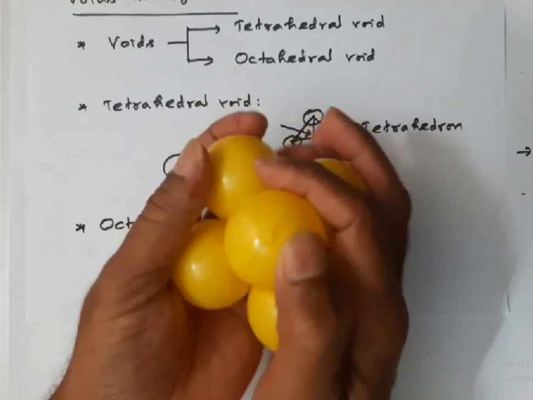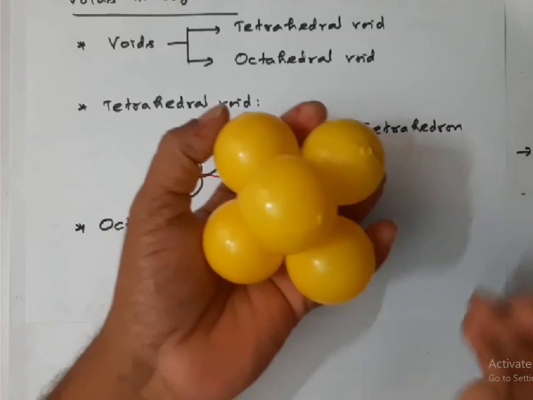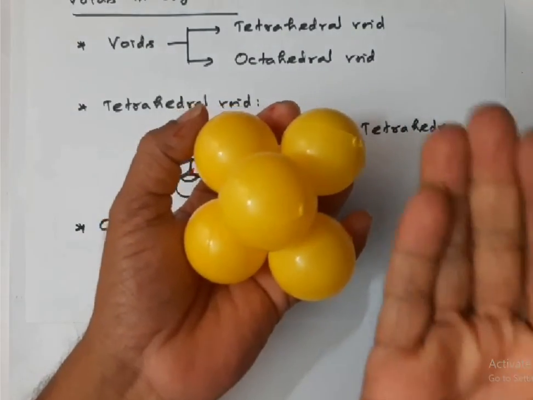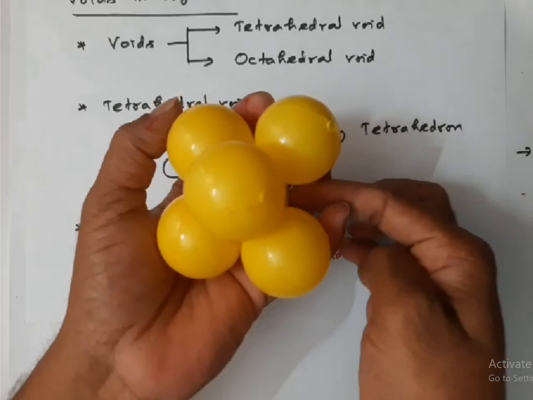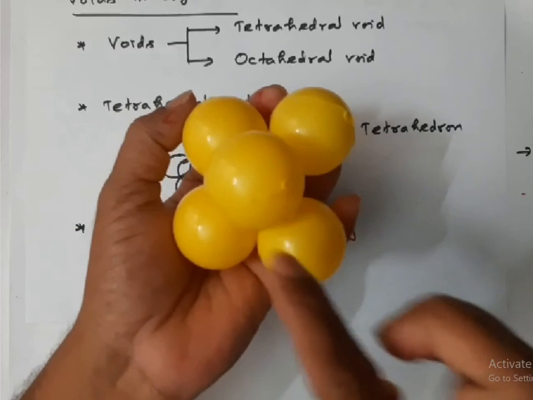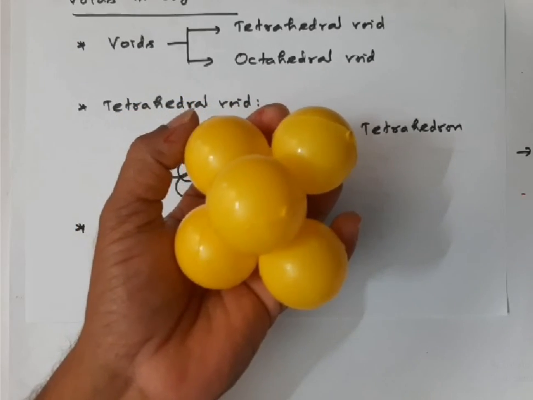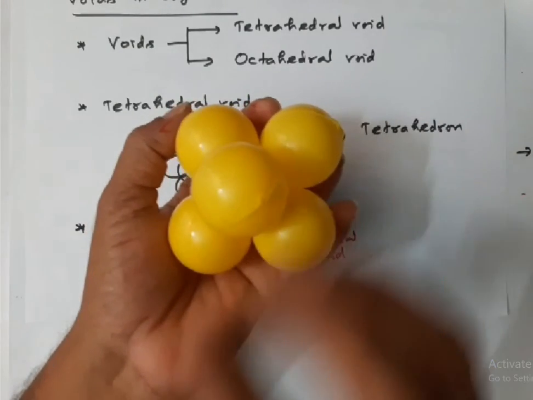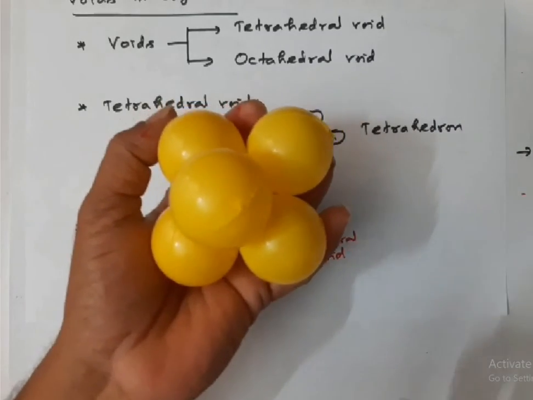What I'm showing here is a structure that consists of 4 atoms forming one layer, with 1 atom at the top and 1 atom present below. Now, students, if we join the centers of all the 6 atoms, you will get a structure called an octahedron.